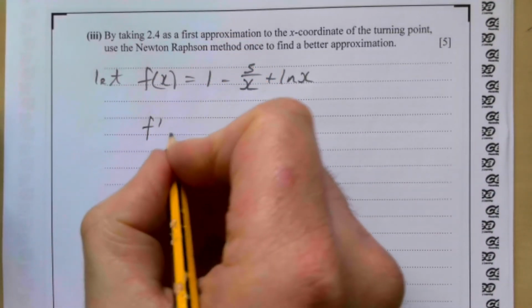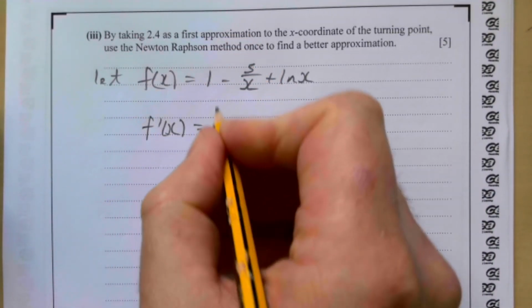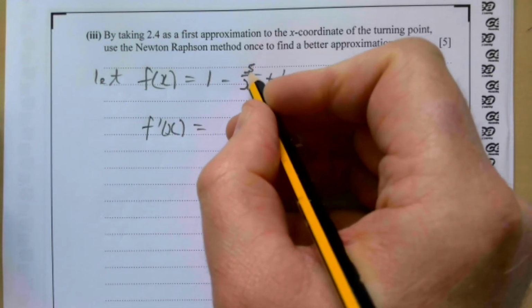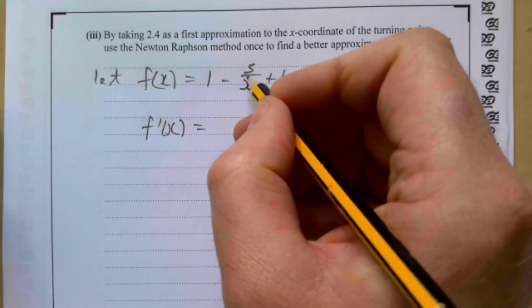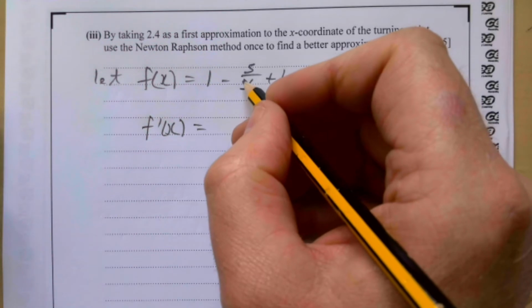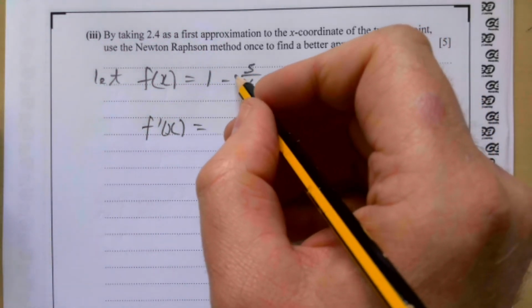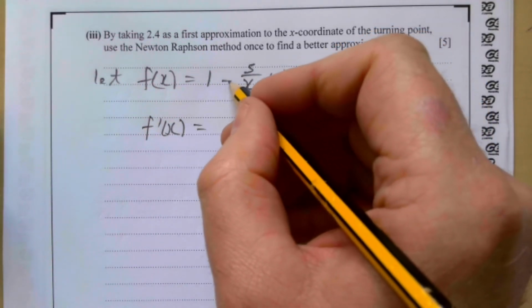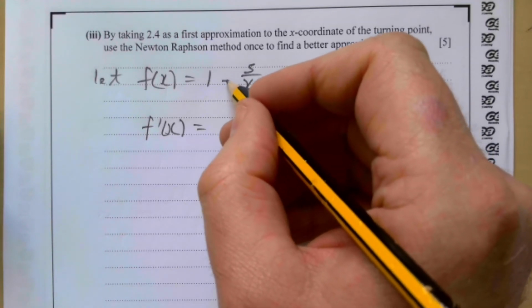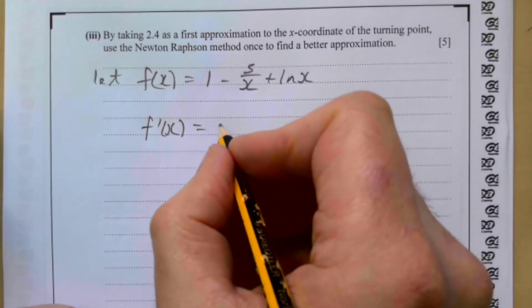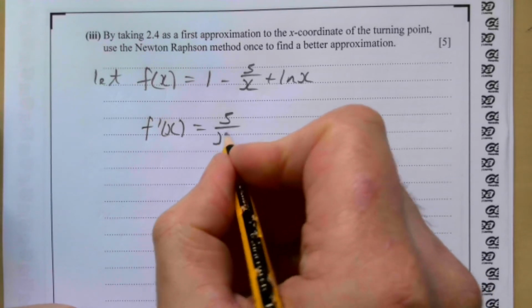That means f dash of x, differentiate this, the 1 disappears. This is, remember, minus 5x to the minus 1, so take away 1 from the power to give minus 2, and multiply by the old power, which is minus 1, so the minus disappears. Either way you get 5 over x squared.